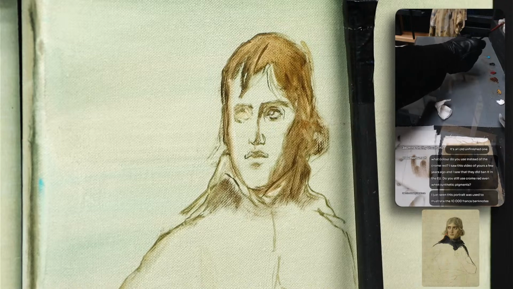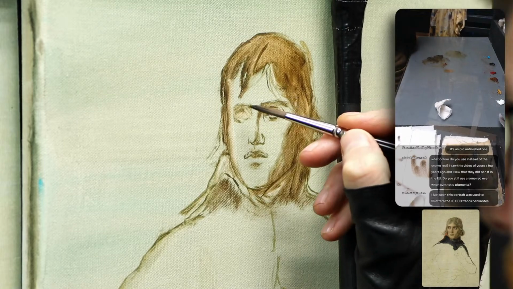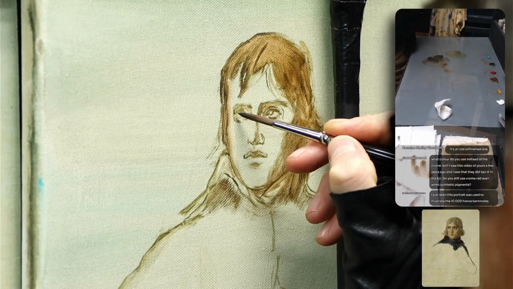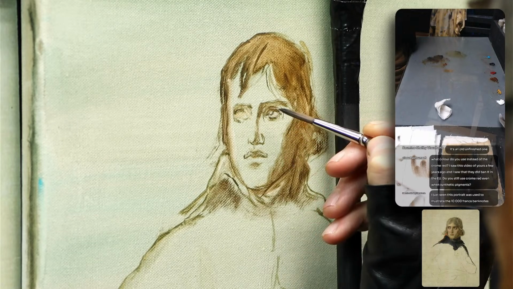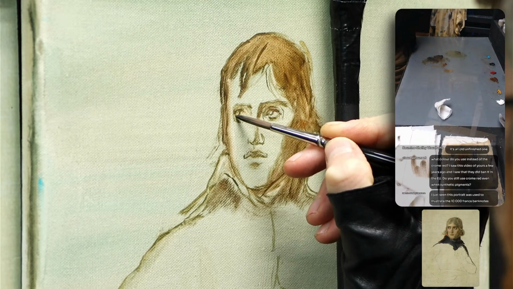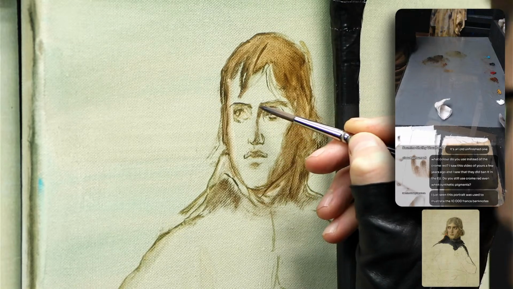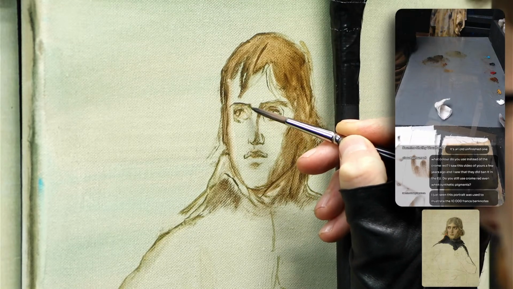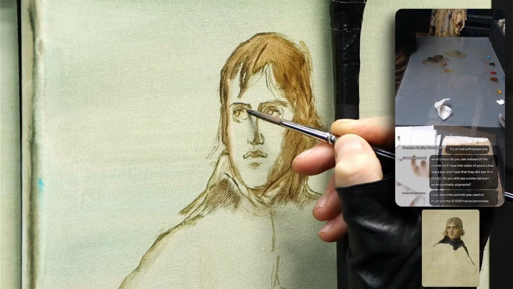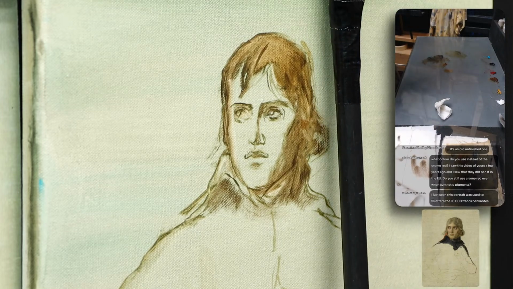Because I don't see how far I can get, because I still don't have the likeness. And if I don't have the likeness at this point, it's a little bit tougher for the rest.